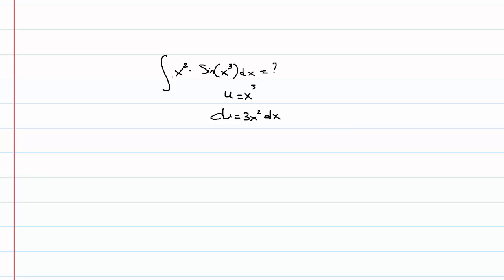From here, we're trying to replace everything with x. We see an x squared, we see a dx, we see an x squared, and we see a dx. However, we have an additional 3, so to only have the x squared dx, we divide both sides by 3. That means that x squared dx should equal du over 3. From here, we can replace our integration with sine of u du over 3.